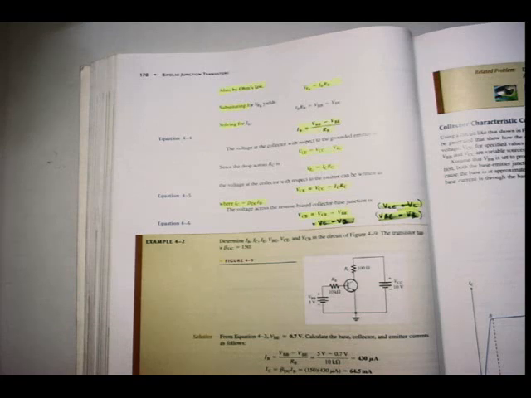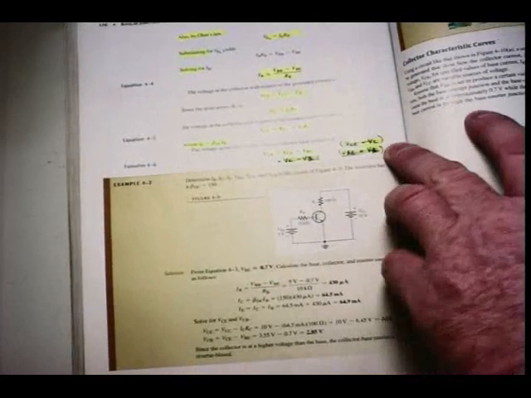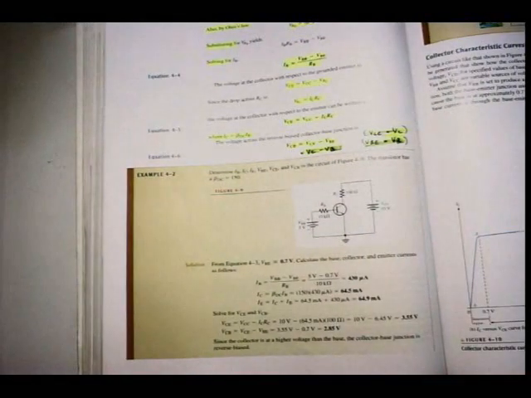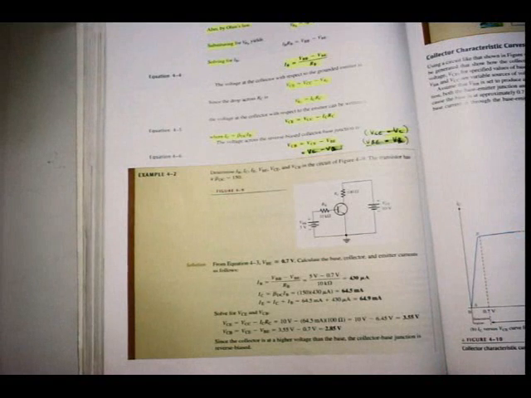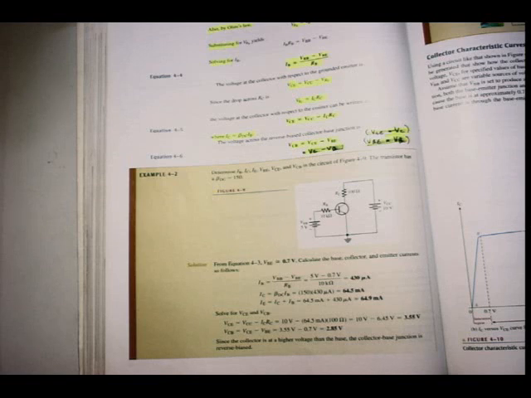Alright, then example 4.2, please go and work through that to make sure that you understand this section, where example 4.2 asks you to determine IB, IC, IE, the three currents, and also VBE, VCE, and VCB. Please note for the VCB, read from left to right. So it's VC minus VB. If I ask you to calculate the value of VBC, then it will be VB minus VC.